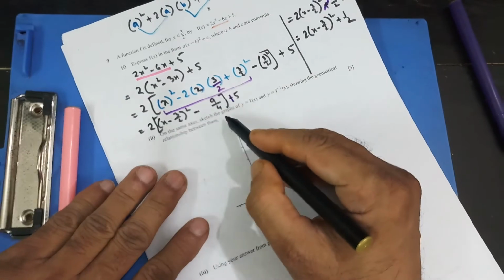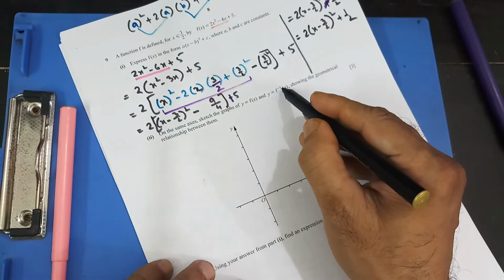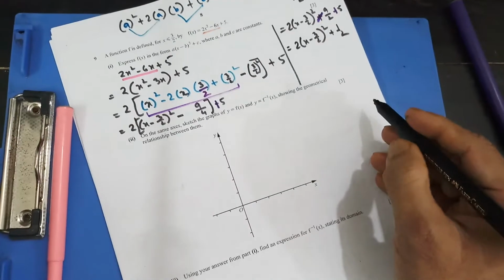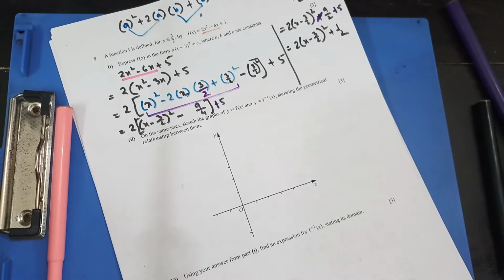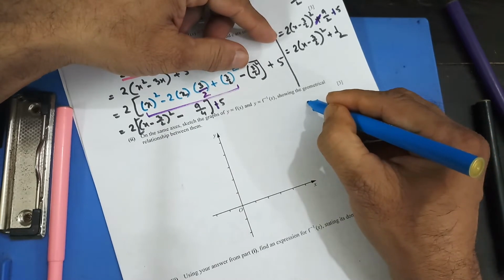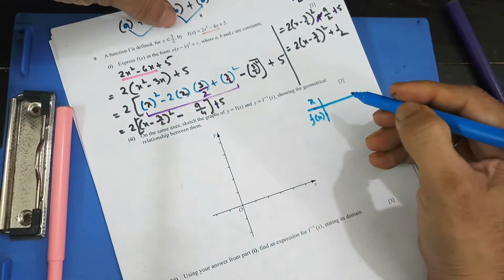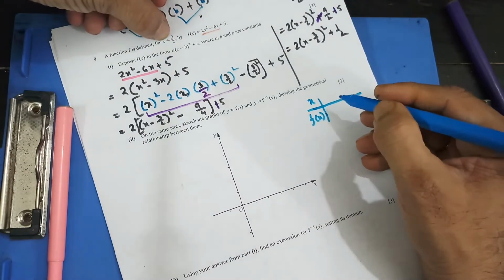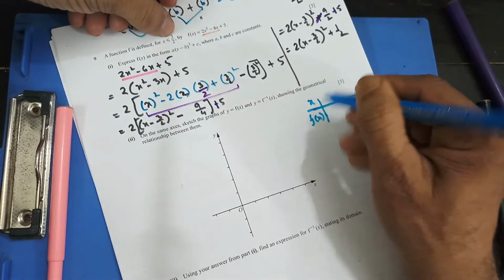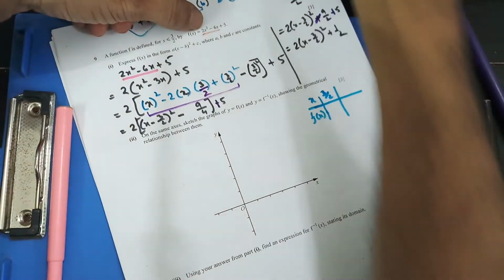On the same axis, sketch the graph y equals f(x), this, and then y equals the inverse function of x, showing the geometrical relationship between them. All right, so what I'm going to do is draw a table of values. Let's say I have here x and f(x). So x has to be less than or equal to 3/2. So let's take 3/2 first.